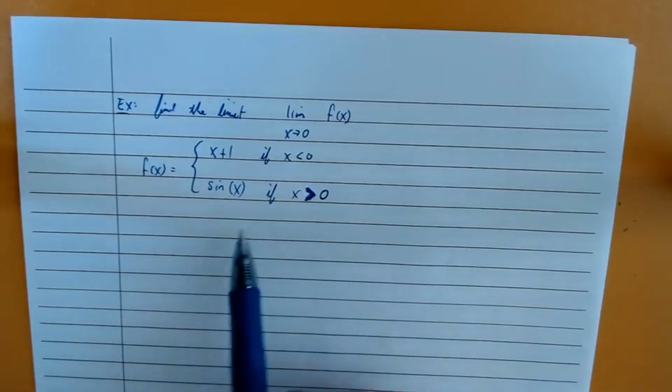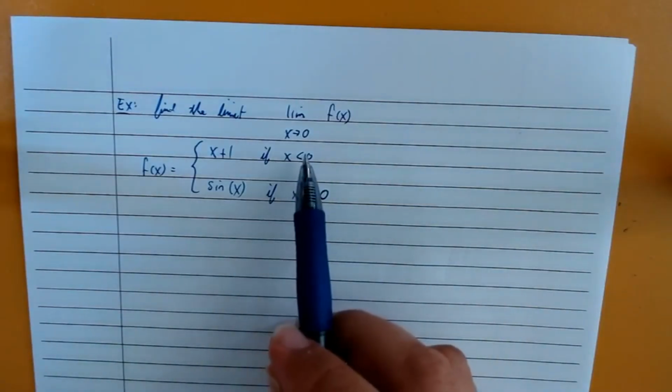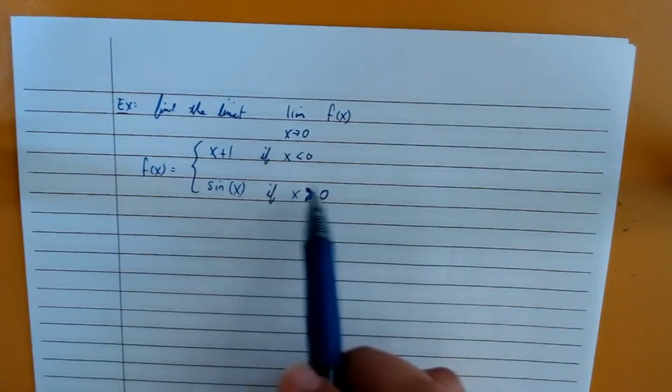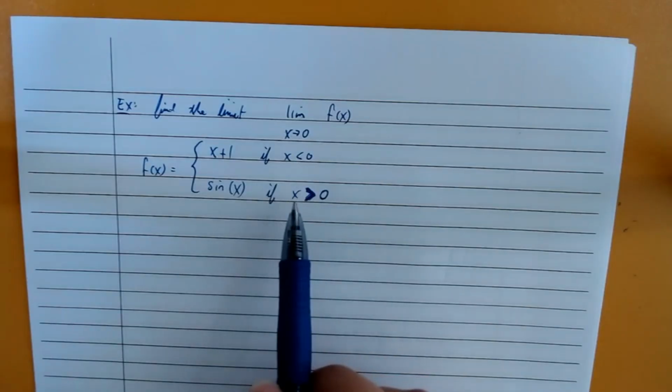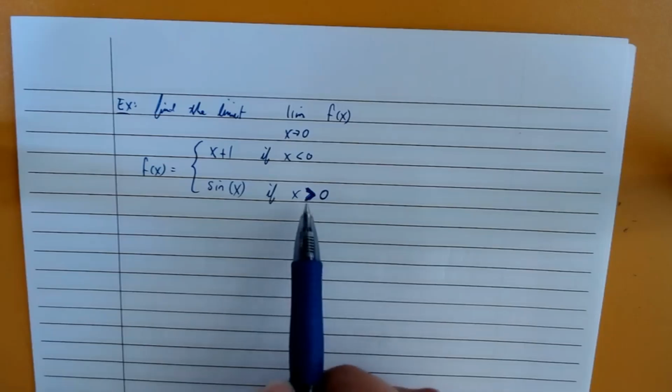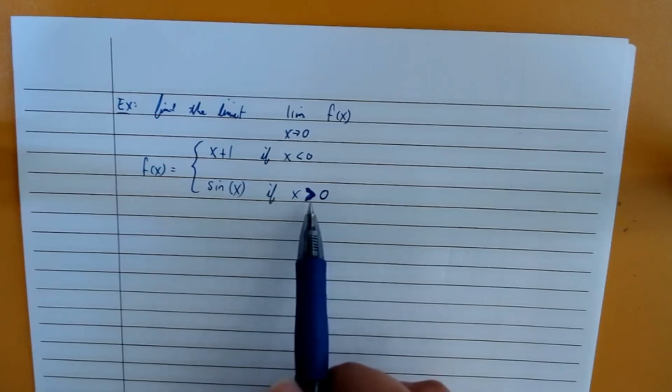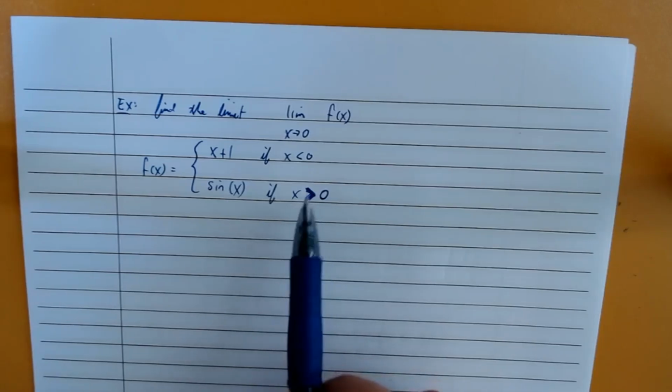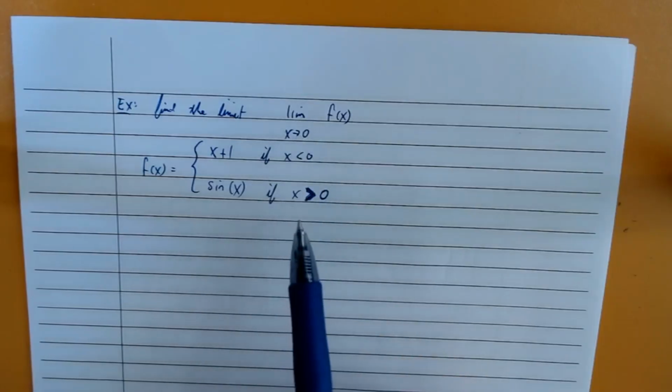Okay? So here it's undefined when x is equal to 0. Notice, we define it if x is less than 0. We define it if x is greater than 0. We didn't define it at all if x is equal to 0. But you know what? Even if it was defined for x equals 0, that still wouldn't matter. Because when you're taking a limit, you don't care what happens at the point.